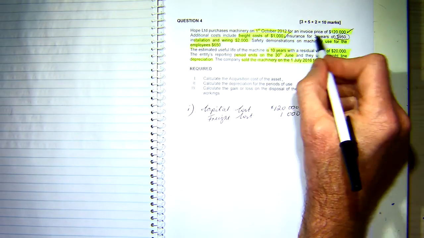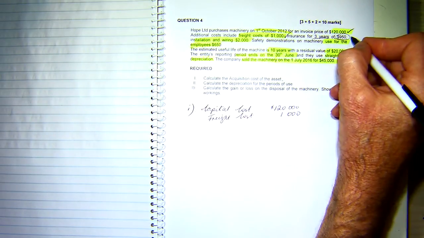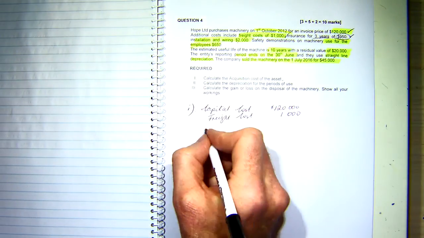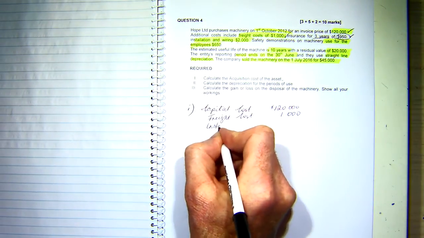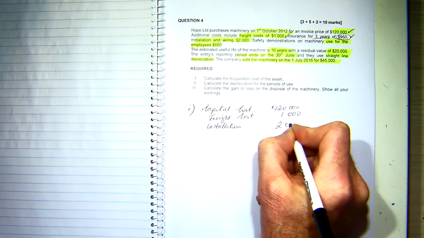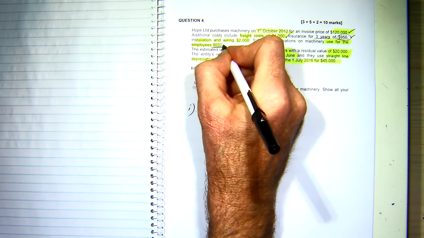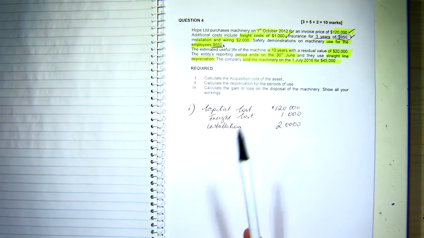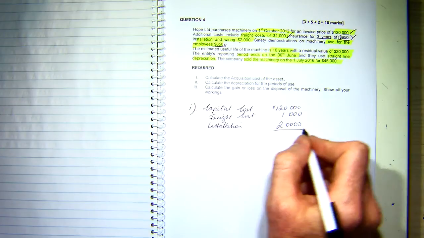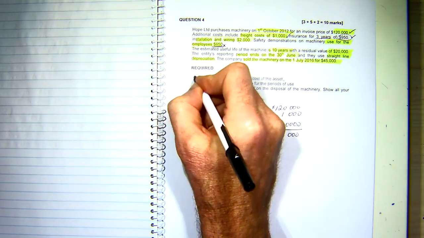Insurance of $950. Well, insurance is for 3 years and it is an ongoing cost. So therefore, it's not going to be part of it. And we've got installation and wiring of 2,000. Now my safety demonstration for employees is training, or training would be ongoing, so therefore would not be included. So I have $123,000 and that's my capital cost.